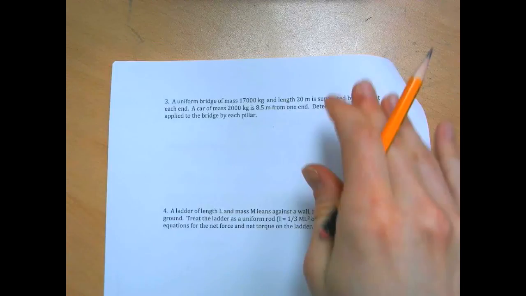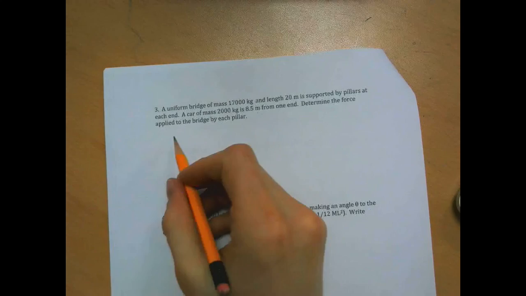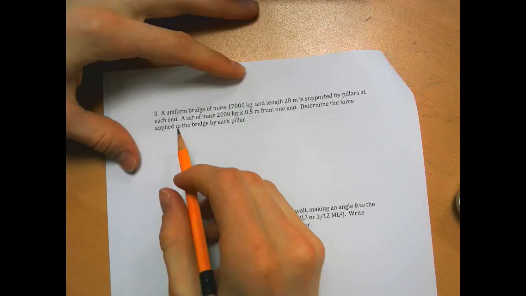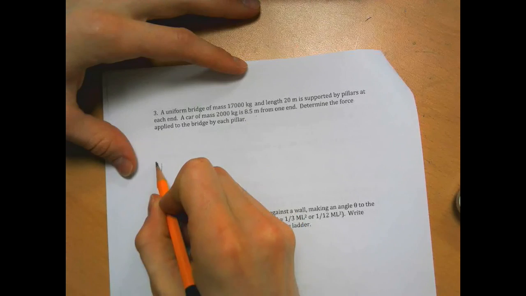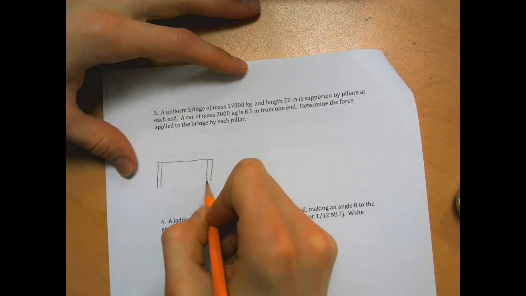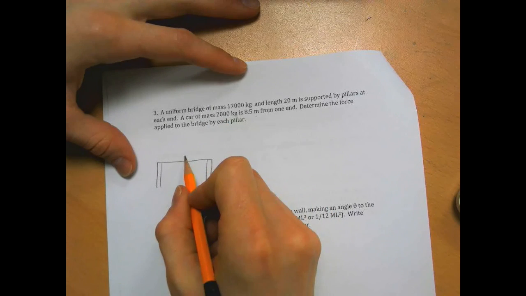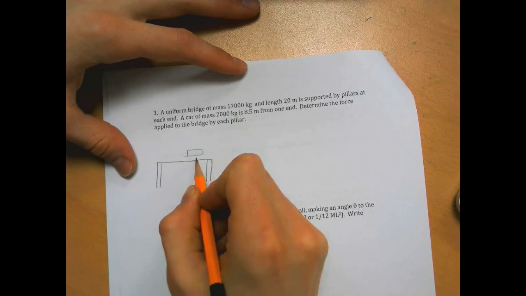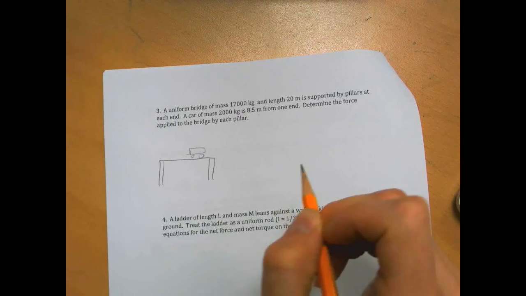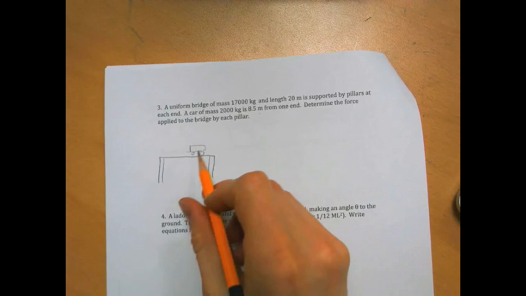Next example, got a bridge of mass 1,700 kilograms, length 20 meters, supported by pillars at each end. Pillar, bridge, pillar. Car of mass 2,000 kilograms is 8.5 meters from one end. And determine the force.